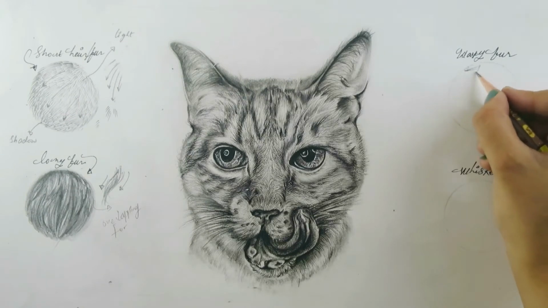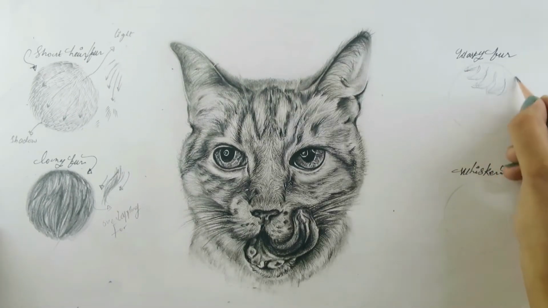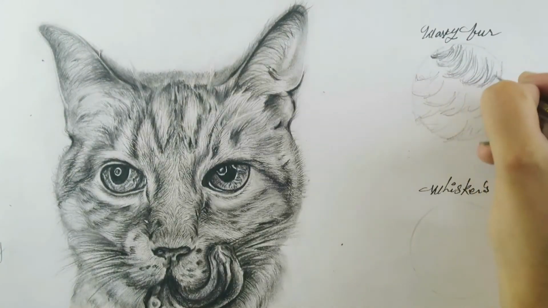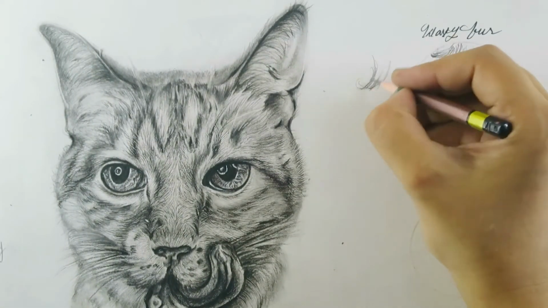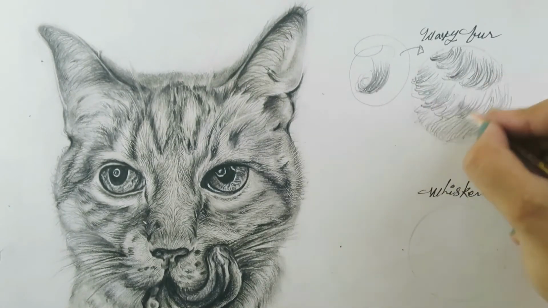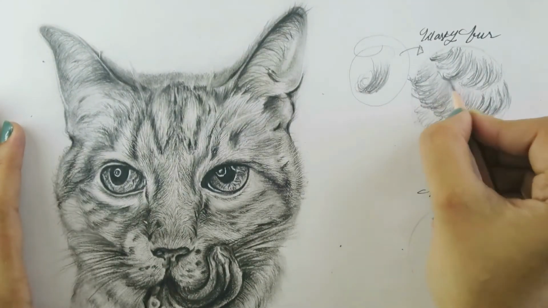So the next fur is wavy fur, and for this, again, plan out the basic structure and then add up the details. And this wavy fur is drawn with strokes in S-shaped lines that end in a tighter curve.